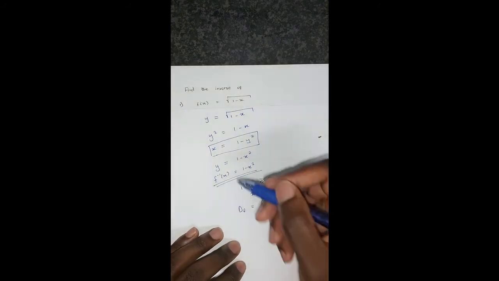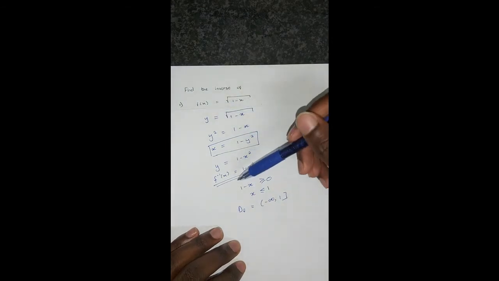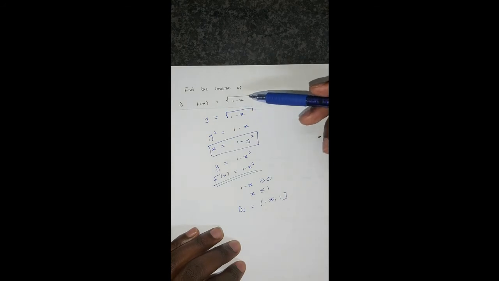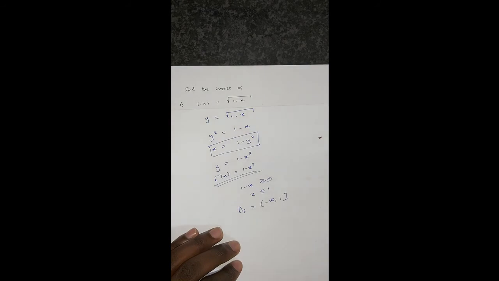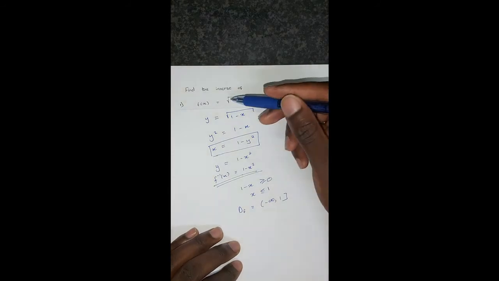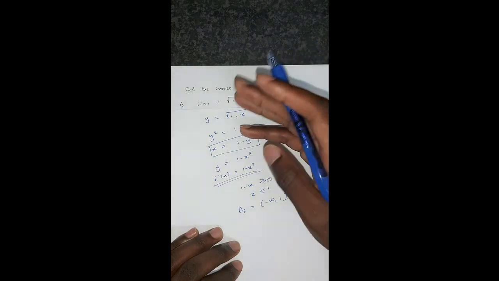So that will be the range of our inverse function. And then the range of this function is going to be 0 going upwards, so it's the positive square root. A positive square root always starts at 0 going upwards.